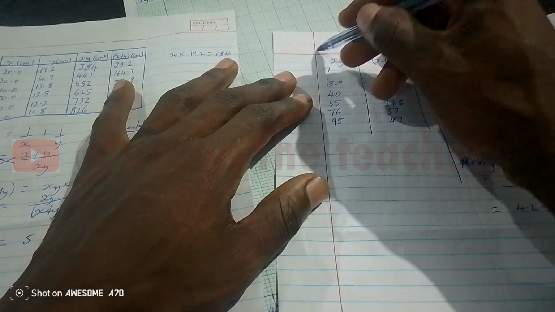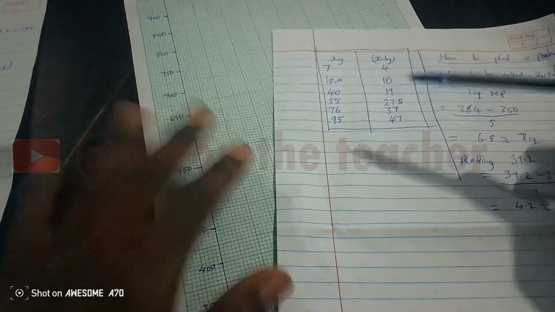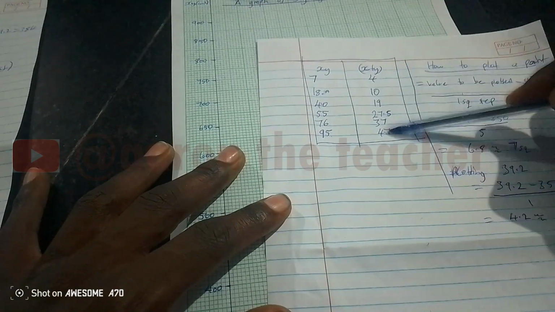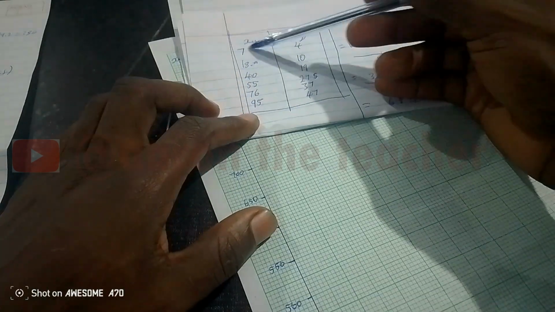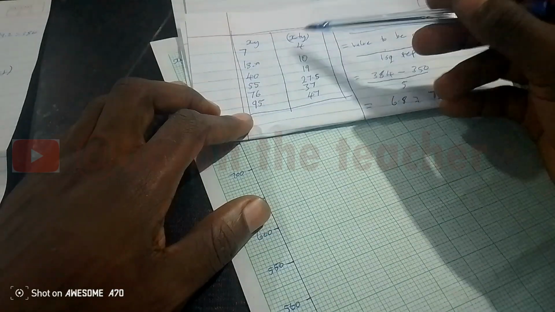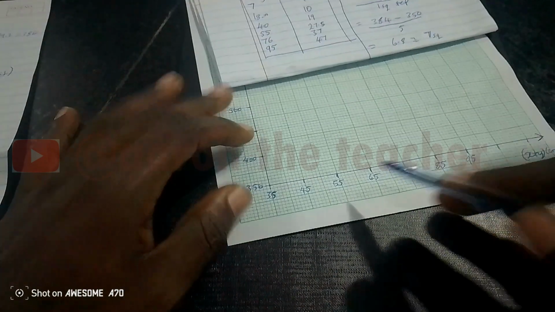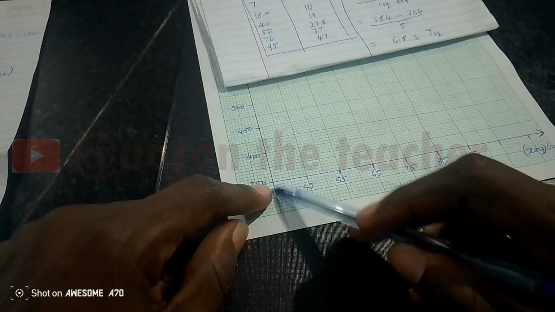Now I've converted the whole of these values into small squares, meaning when I'm plotting, I'm just going to be counting small squares for each of them. Can we begin? I hope we are good to go. Let's begin with, of course, plotting. I plot horizontal against vertical. This was horizontal, this is the vertical. So let me begin. I'm going to count 4 small squares from here. I always count from the start.